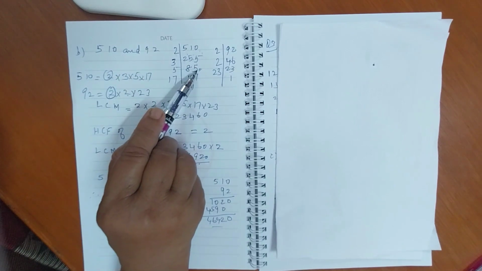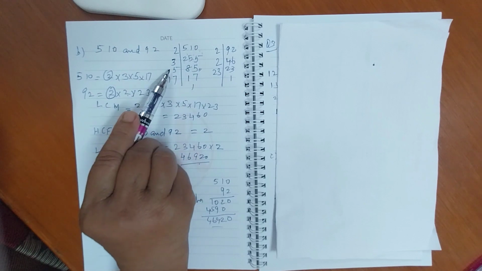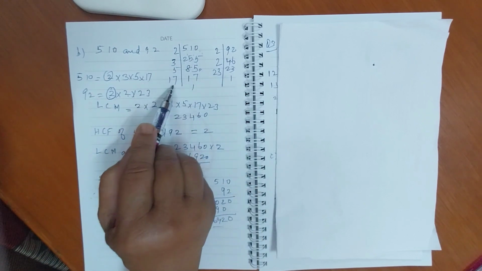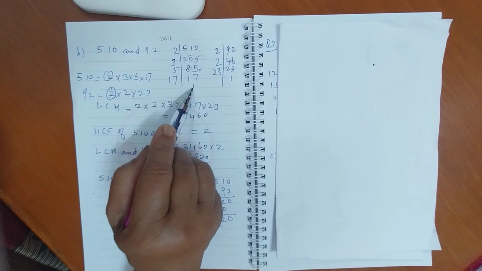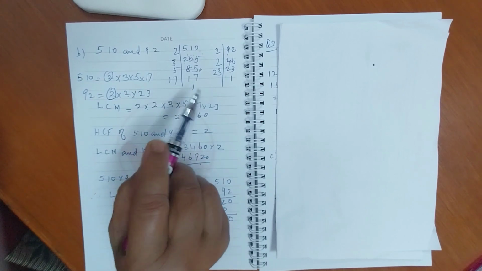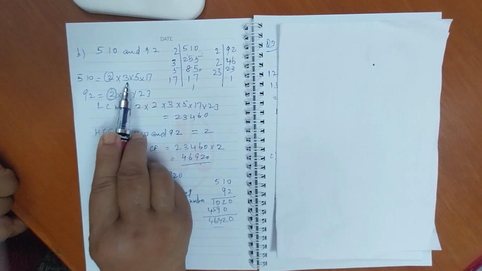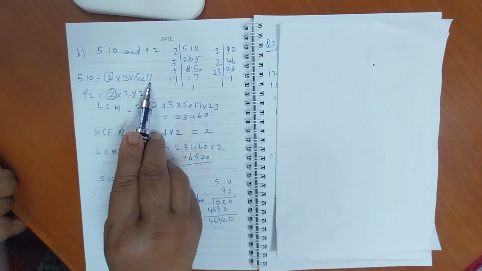But the ones place has 5, so it is divisible by 5. 5 17s are 85, and 17 is a prime number. So 510 can be written as 2 into 3 into 5 into 17.